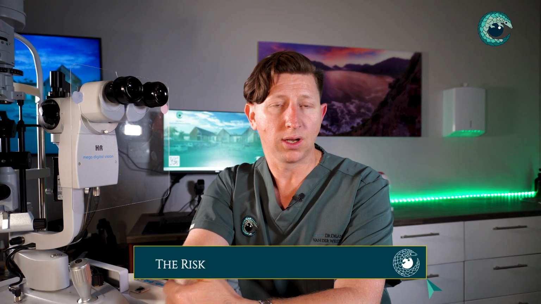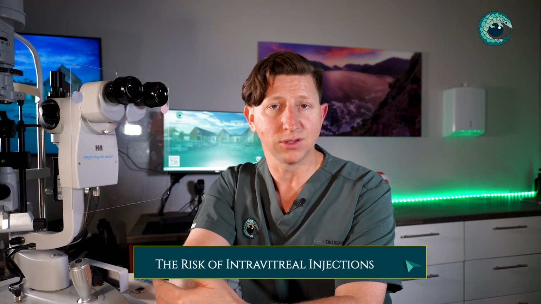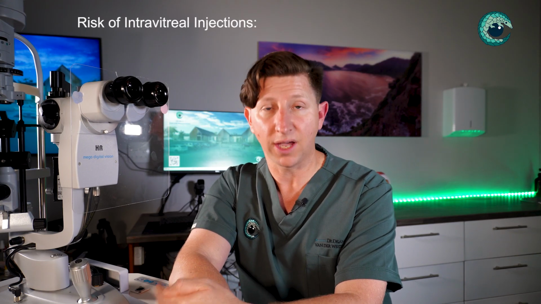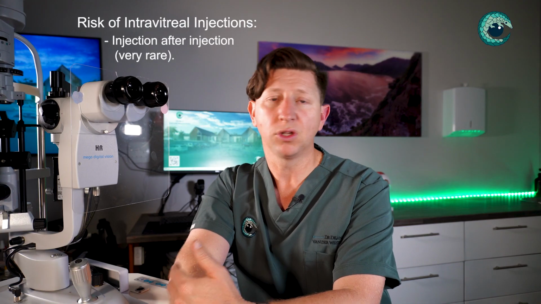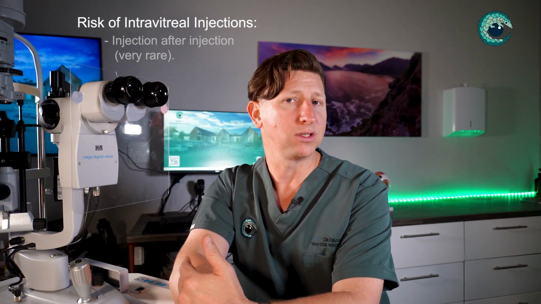Probably one of the most important bits of information that you need to know regarding an injection is the biggest risk or concern. Now, thousands and thousands of these injections are being done every day worldwide. And the biggest concern we have is infection after an injection. Fortunately, it's incredibly rare, but it's why we do it in a sterile environment, that we clean the eye with iodine, and we take precautions.